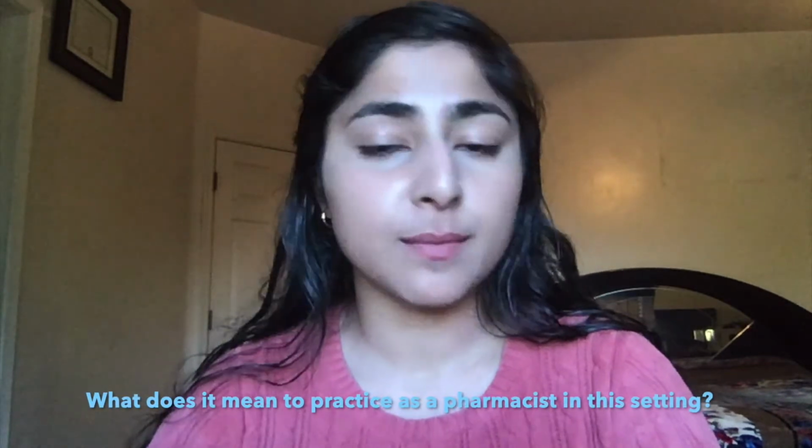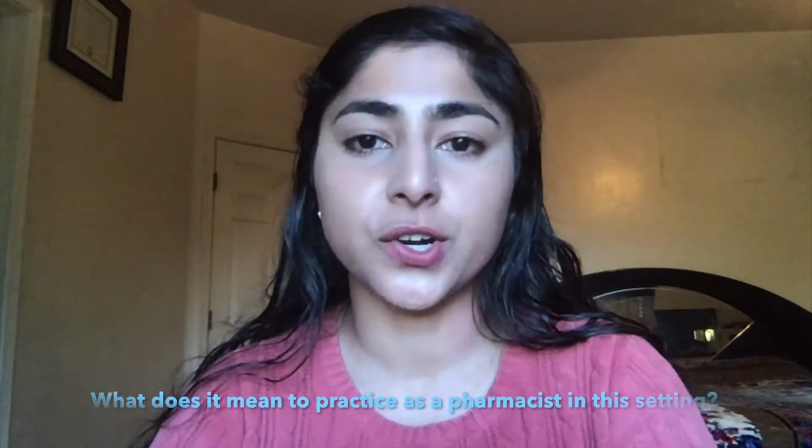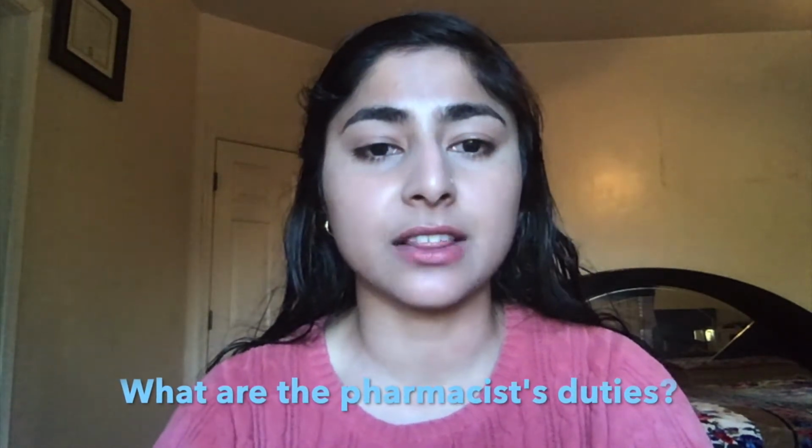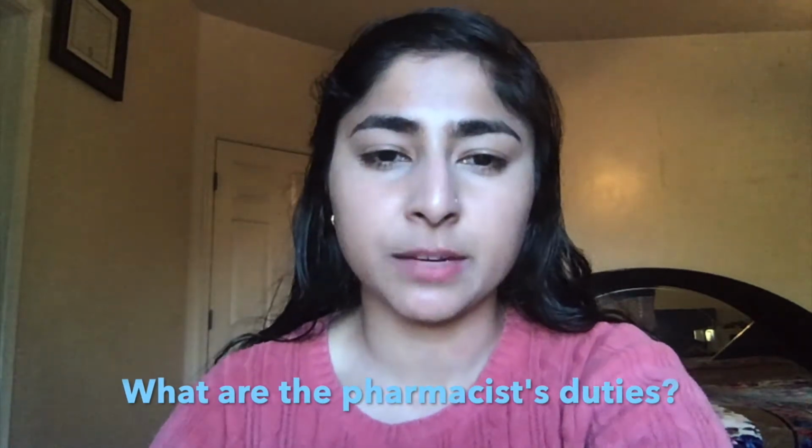at Banner. In this setting, the pharmacist is primarily responsible for ensuring that all the medications that are prescribed are correct for the patient's particular infection. Since each of the patient cases are different, the pharmacist has to figure out ways to ensure that the medication is tailored for each specific patient.